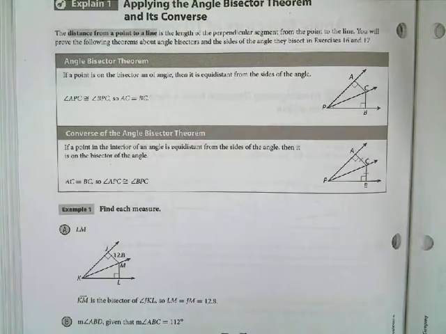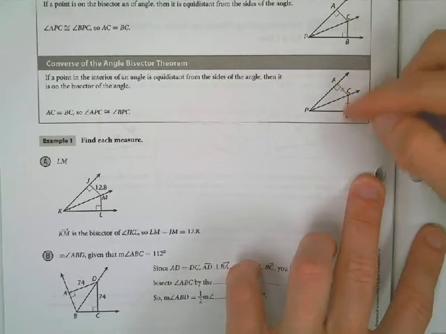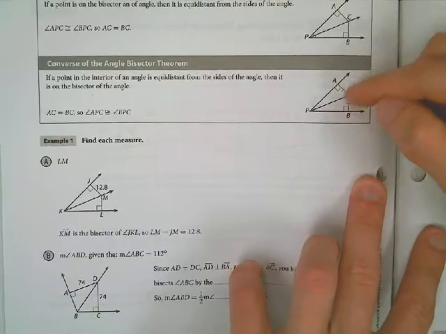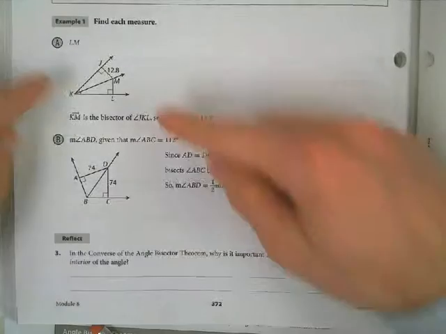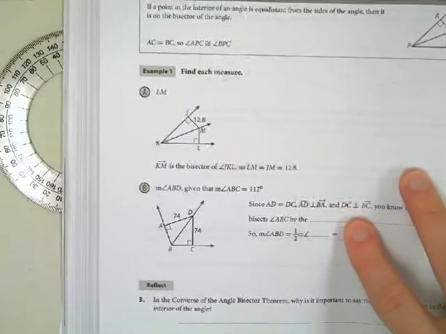These two angles must be congruent. Okay? So let's look at that in practice here. So for example, here's a picture. Very clearly in this picture, angle LKM is congruent to angle MKL, right? You can see the little angle markings there. They're teeny, but you can see that they are going to be congruent.